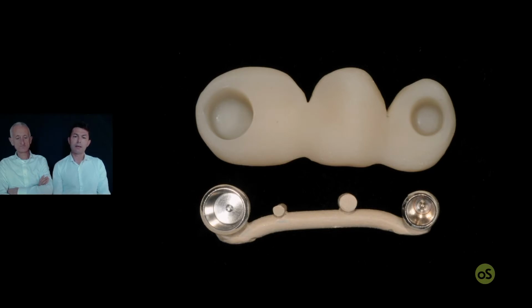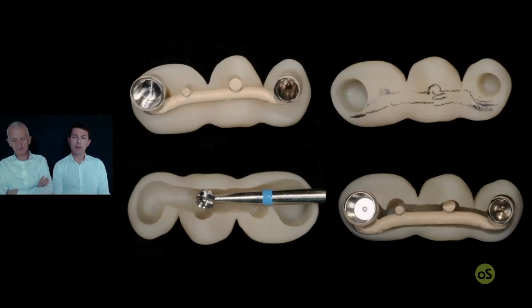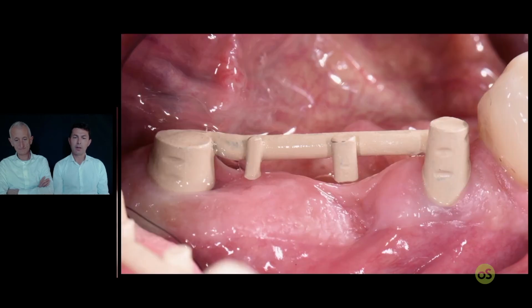Now it's time to open the slot to place the framework inside the new restoration. Before, I mark the shape of the wire and open with the round bar, and I open completely the space for the framework. And now it's time to match the two parts in the mouth.